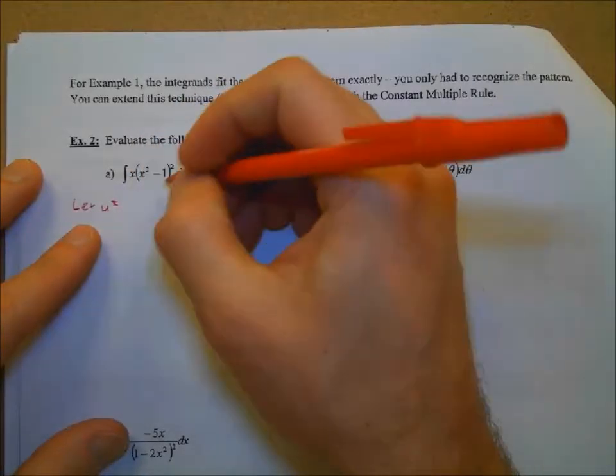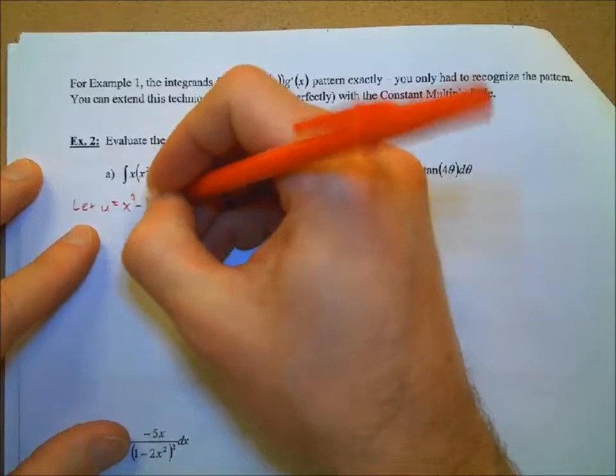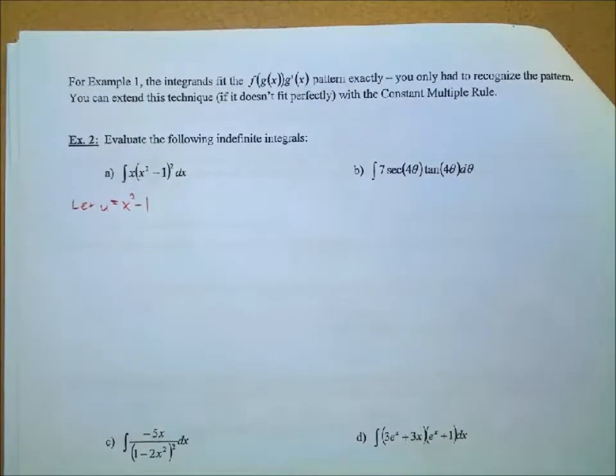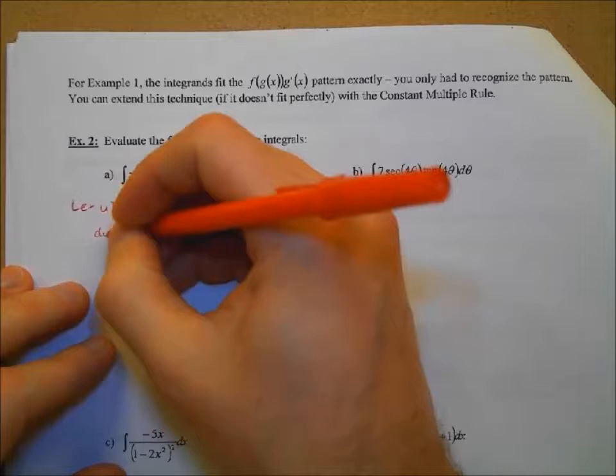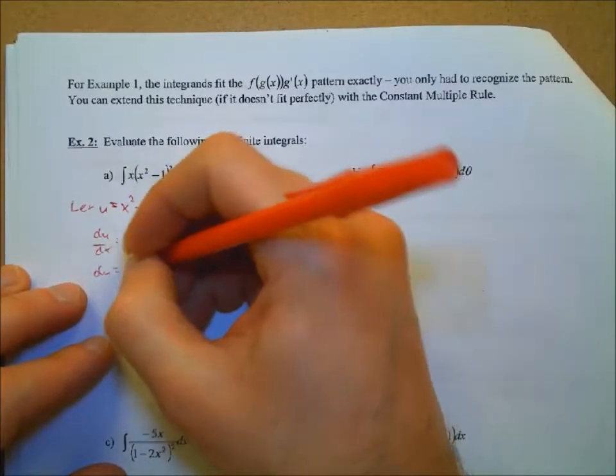So right, x squared minus 1 is being squared, so that's kind of the inner function there. So we'll just say let u equal x squared minus 1. We'll take the derivative of both sides with respect to x. So we get du dx equals 2x, and so then du equals 2x dx.